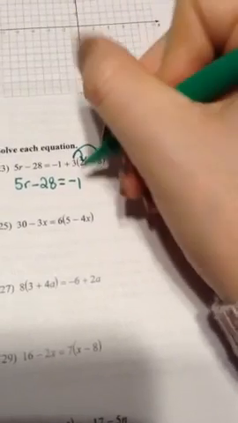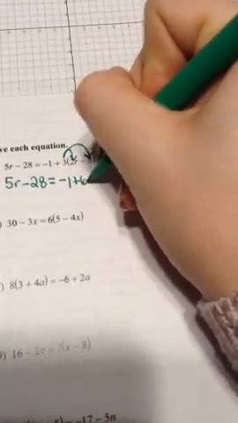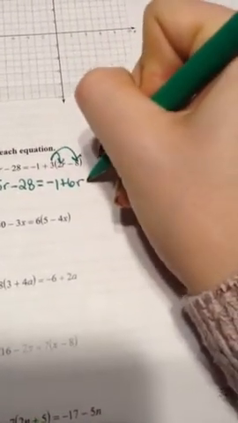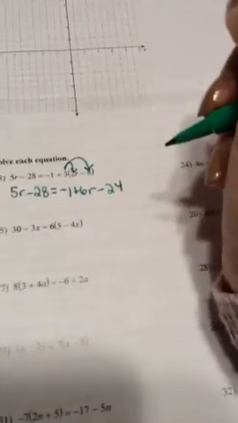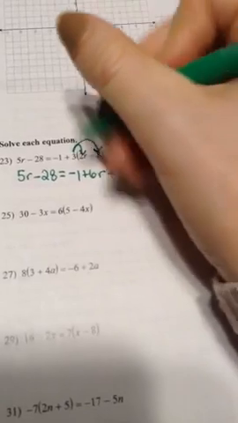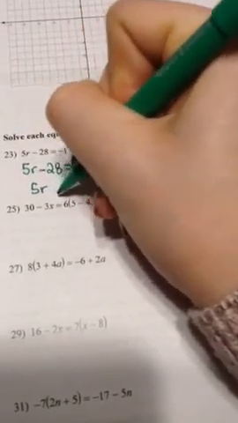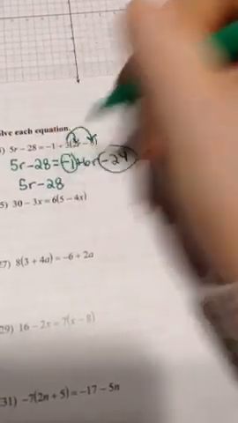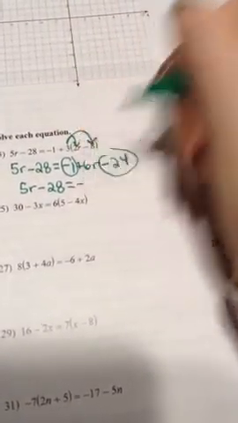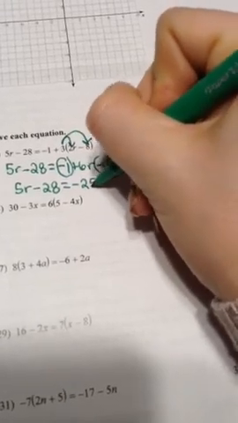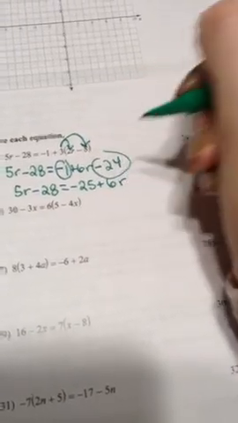So 3 times 2 is 6r. 3 times negative 8 is negative 24. So I distribute first, and then I combine any like terms I have, which I have a negative 1 and a negative 24. So 5r minus 28 equals negative 25 plus 6r.